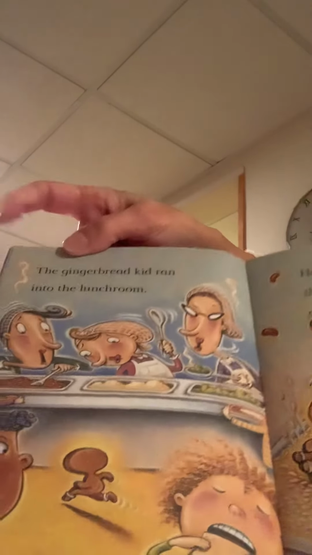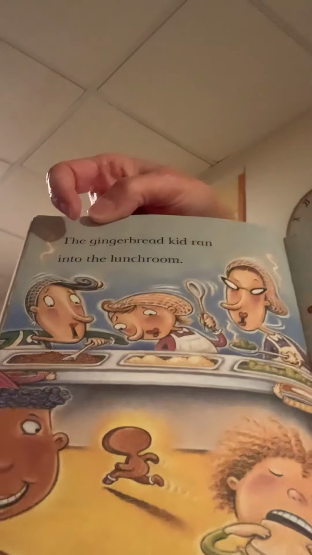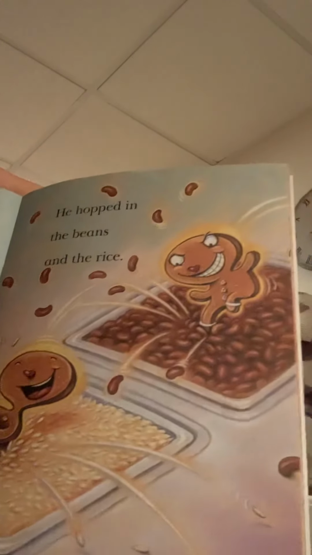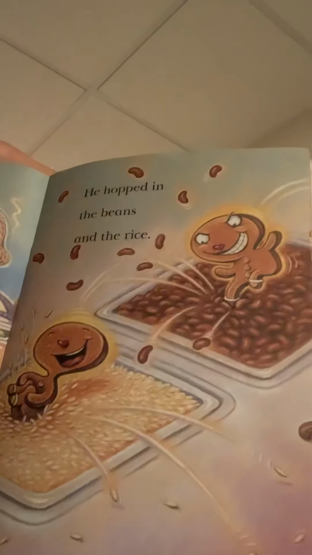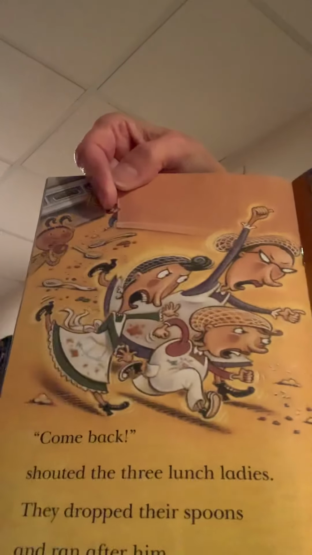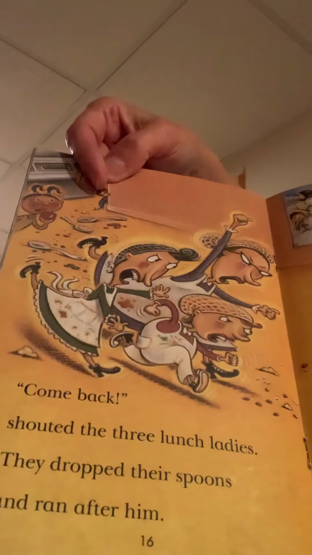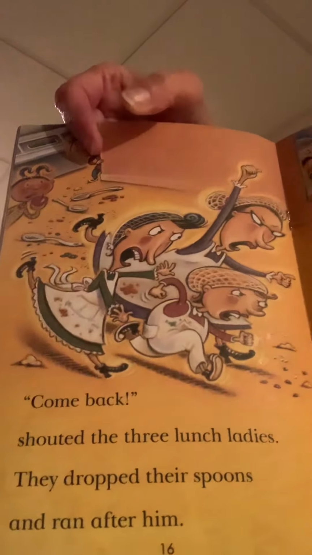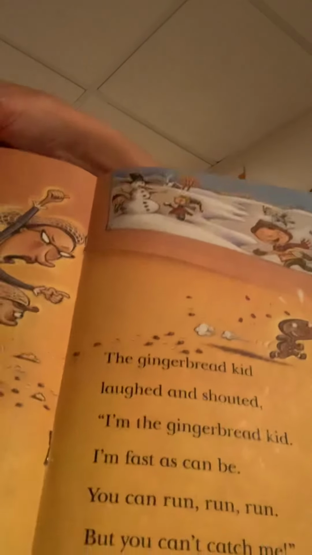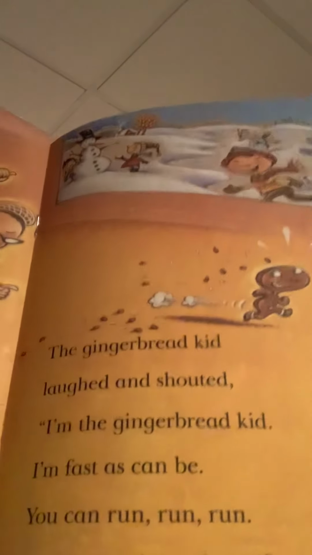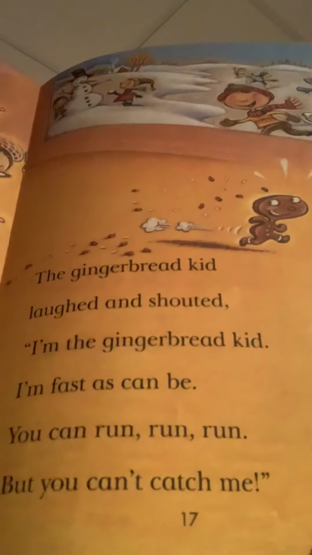The gingerbread man ran into the lunchroom. He hopped in the beans and the rice. Oh, look at him. He's so silly. "Come back," shouted the 3 lunch ladies. They dropped their spoons and they ran after him. The gingerbread kid laughed and shouted, "I'm the gingerbread kid. I'm as fast as can be. You can run, run, run, but you can't catch me."